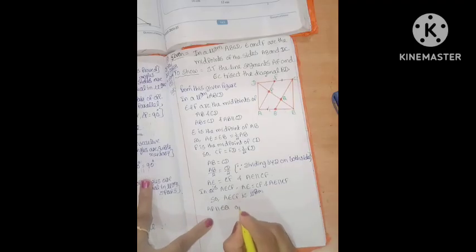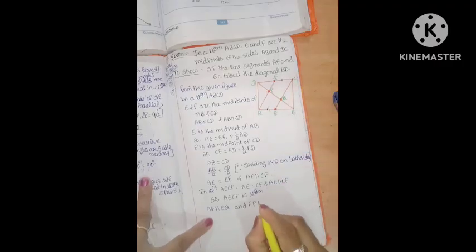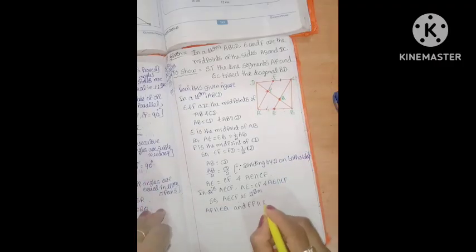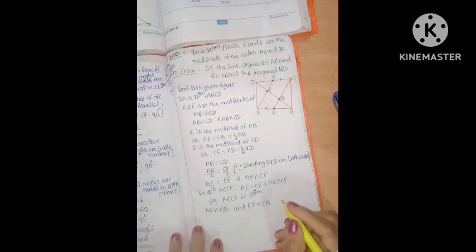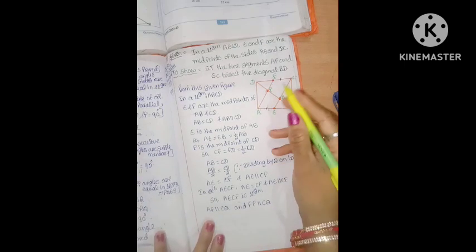FP is parallel to CQ. Why is it parallel and equal? Are you understood?